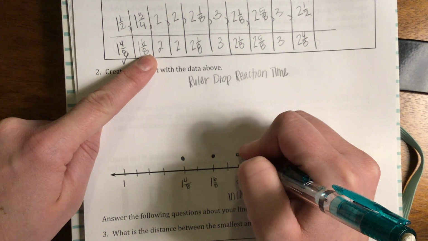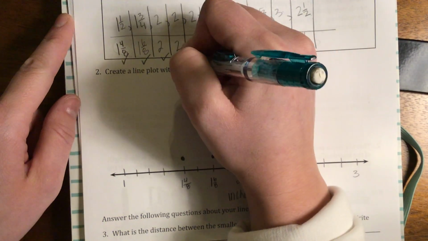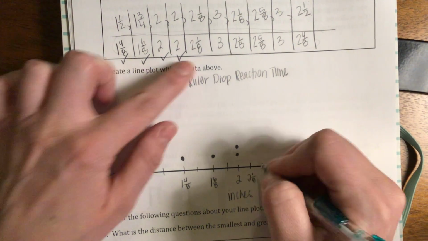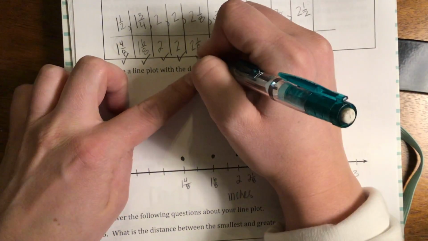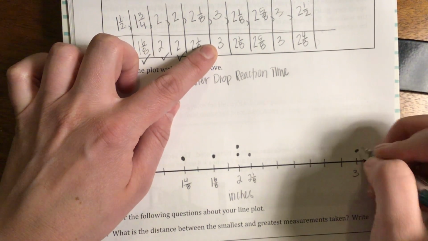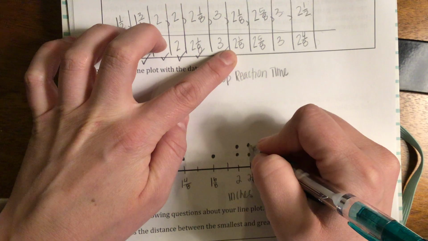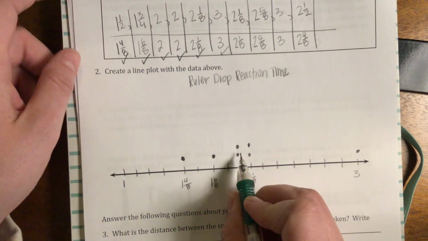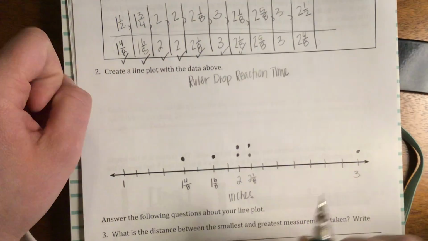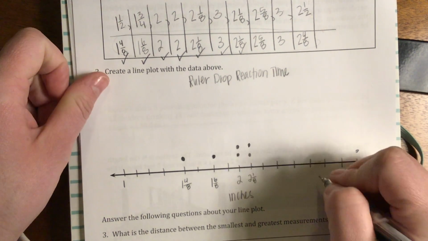I have 2 marks at number 2. And then I have 2 1/8, which is going to be this location right here. And I mark this off. I have a number at 3 that I'm going to mark here and cross that off. I have another one at 2 1/8. And do you see how I try to keep them about the same height? And I got to mark that off. And then 2 5/8. So this is 1/8, 2/8, 3/8, 4/8, 5/8 over here.